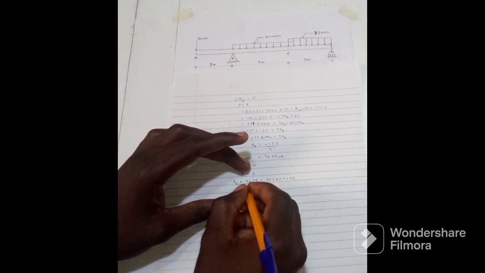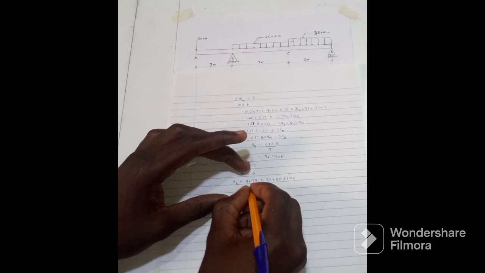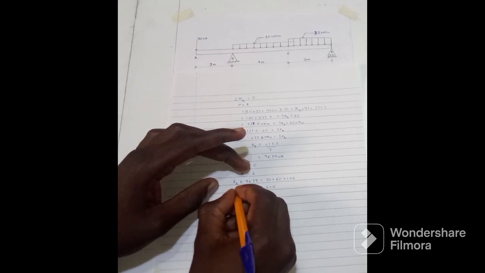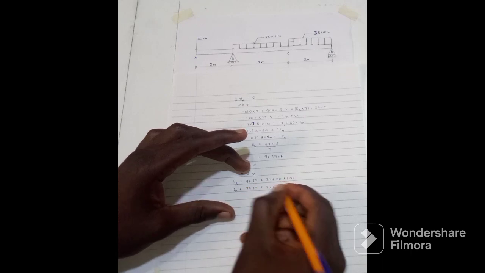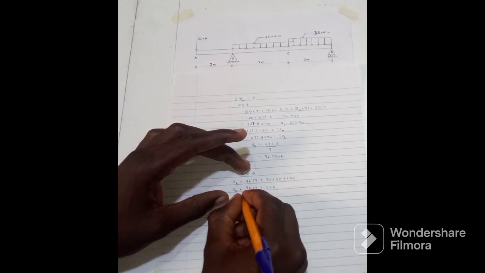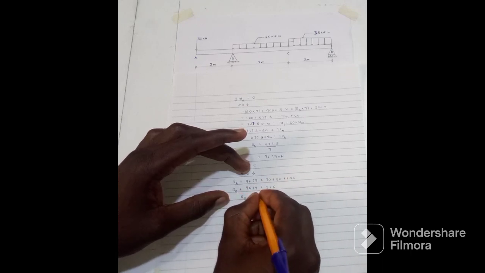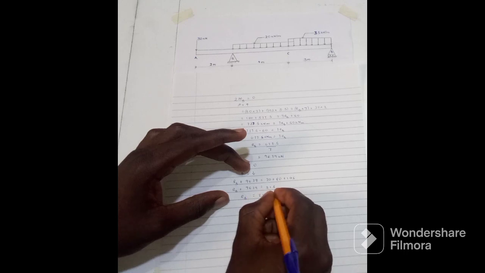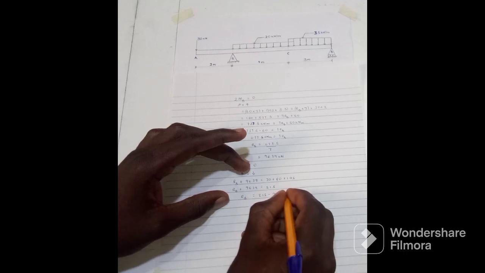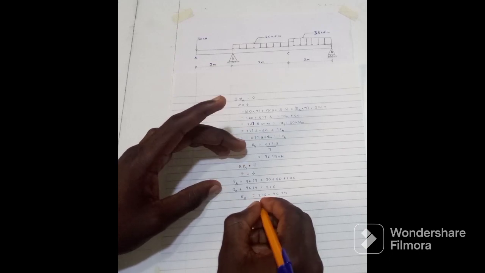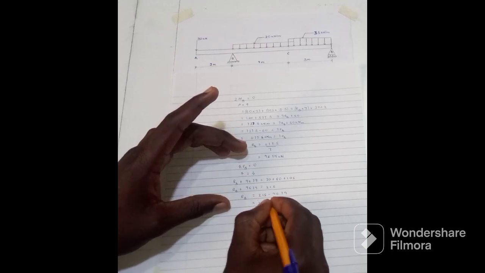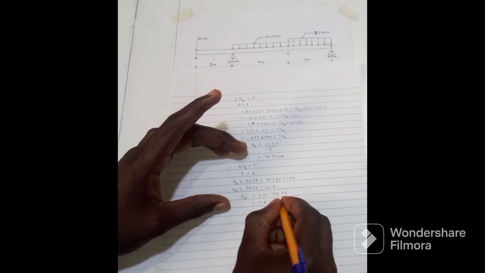We have 215. RB plus 96.79 is equal to 215 kilonewtons. Therefore, RB is equal to 215 minus 96.79. RB will be equal to 118.21 kilonewtons.